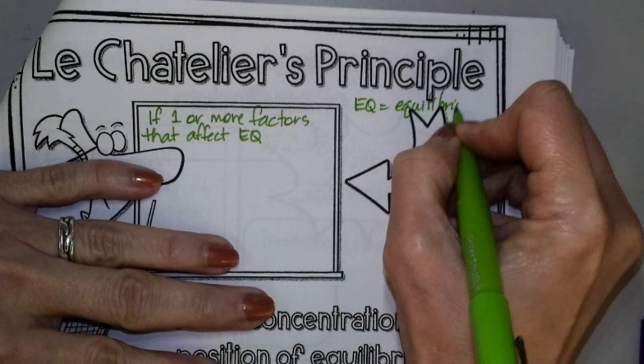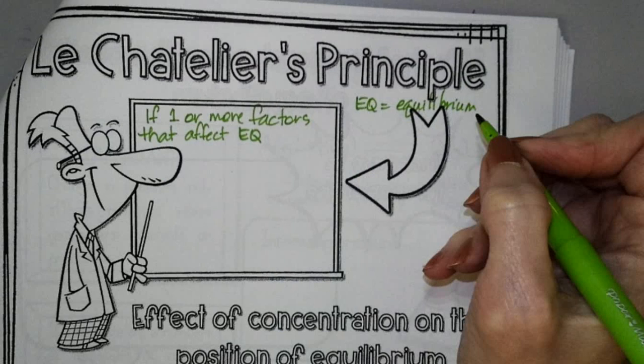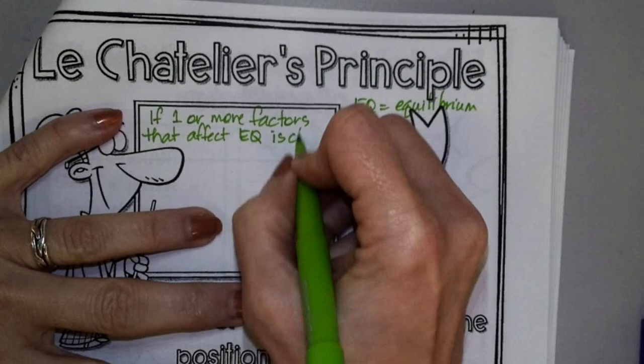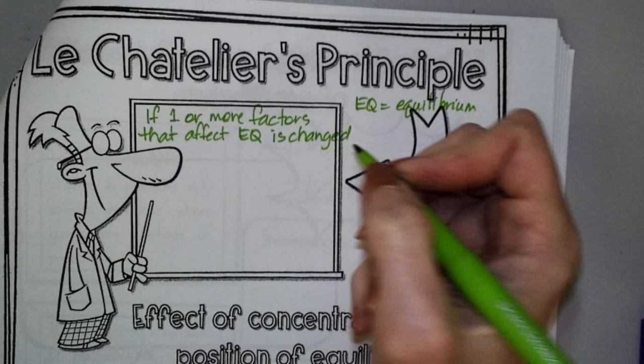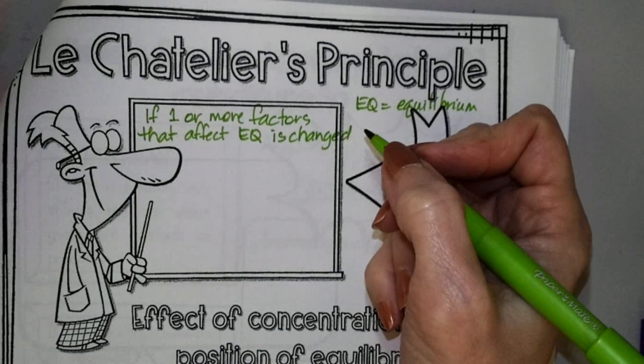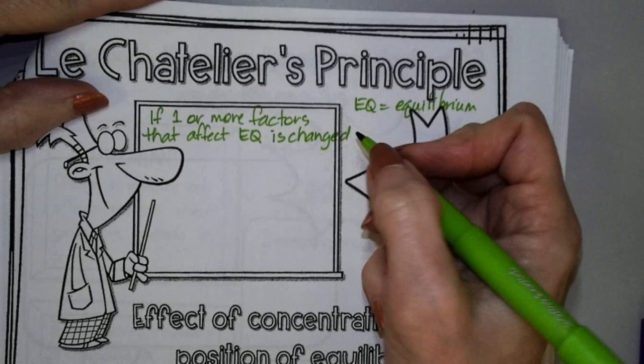Let me say this again: the position of equilibrium shifts, it changes in the direction that opposes the change.